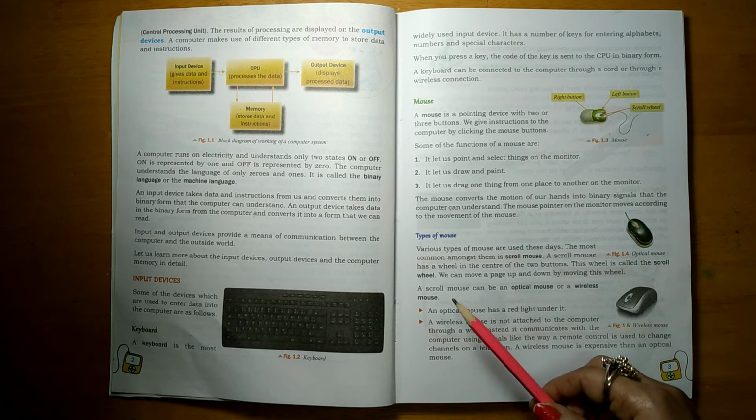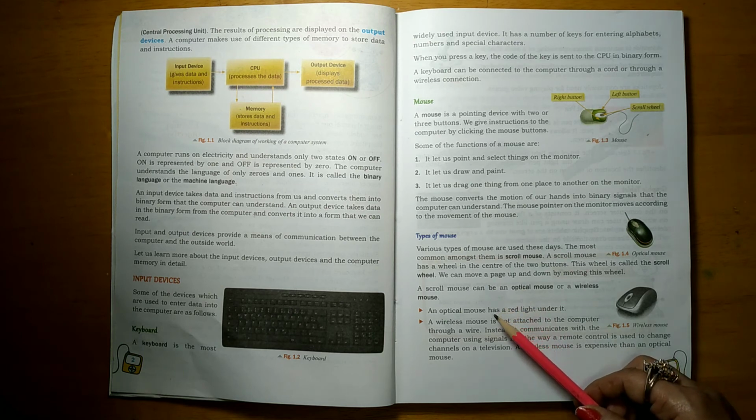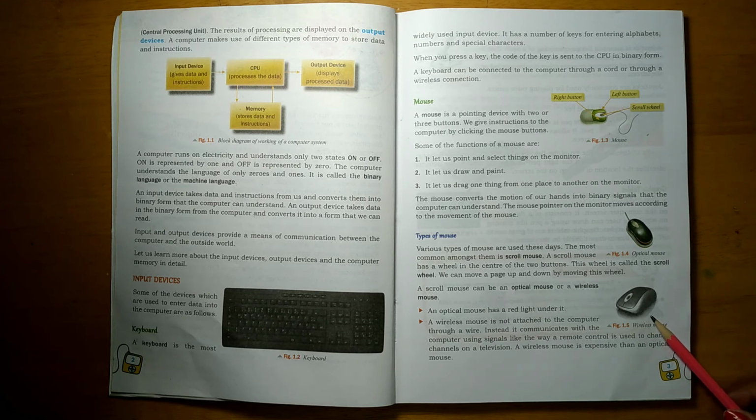Now let's see what are the types of mouse. Various types of mouse are there. Actually, there are two major types of mouse. One is optical mouse and the other one is wireless mouse. An optical mouse has a red light at the bottom, and the wireless mouse is attached to the computer with Bluetooth technology. And it works using signals, the same way the remote control is used to change the channels on a television. And the wireless mouse is more expensive than the optical mouse.